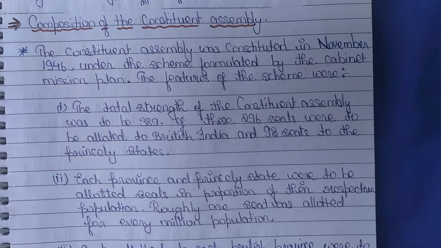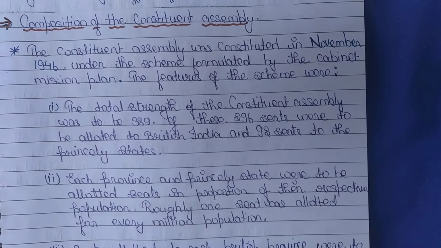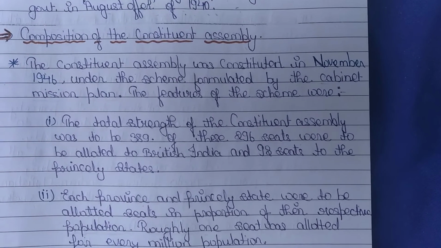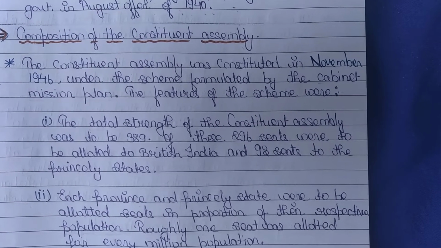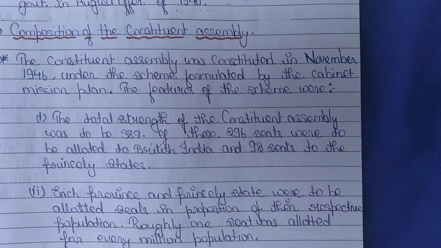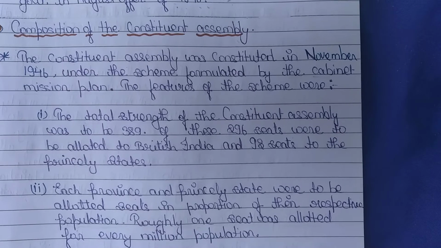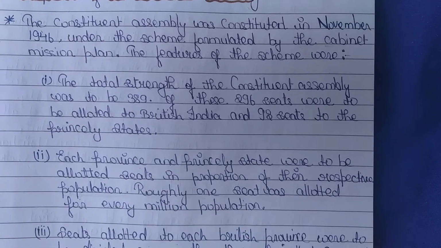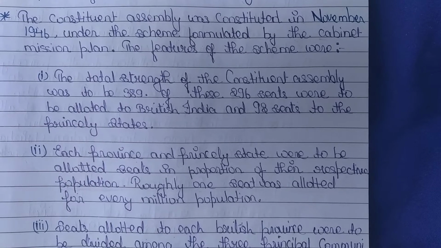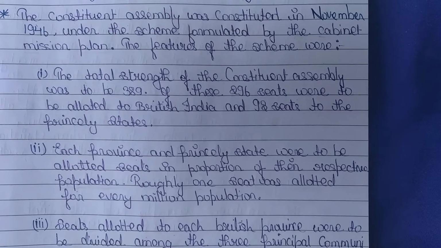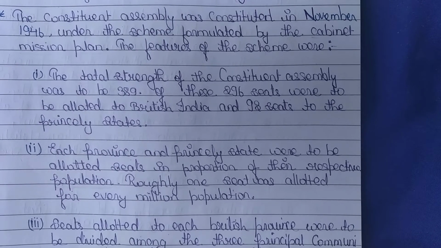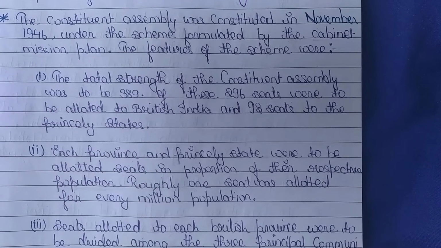हमारी second main heading है Composition of the Constituent Assembly. The Constituent Assembly was constituted in November 1946 under the scheme formulated by the Cabinet Mission Plan. And the features of the scheme were: number 1 is the total strength of the Constituent Assembly was to be 389. Of these, 296 seats were to be allotted to British India and 93 seats to the princely states.